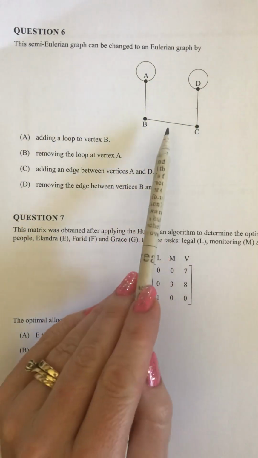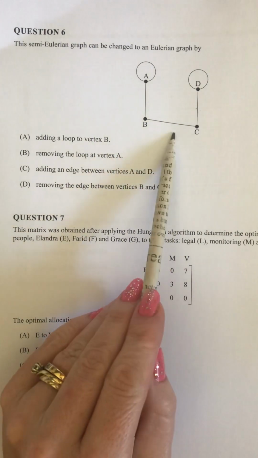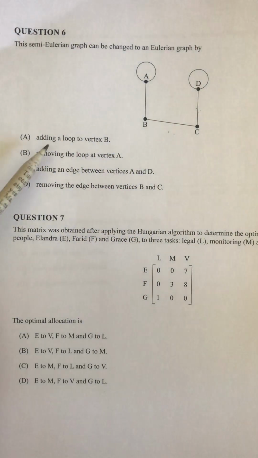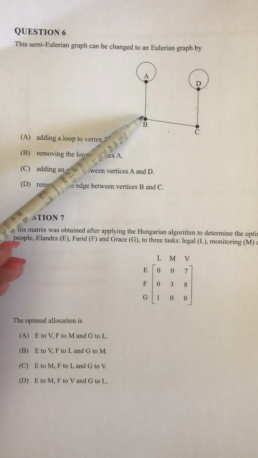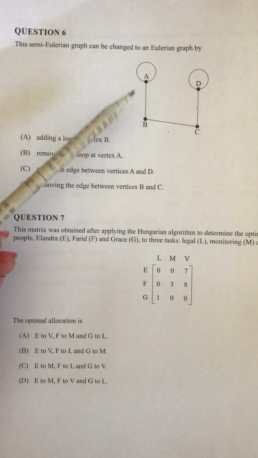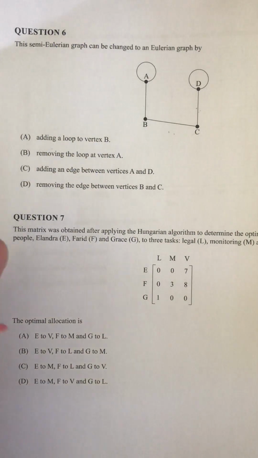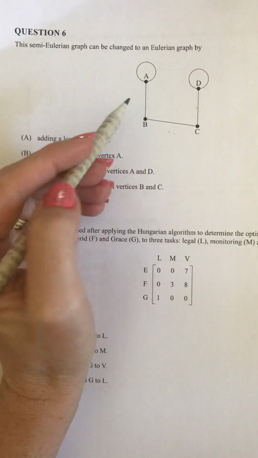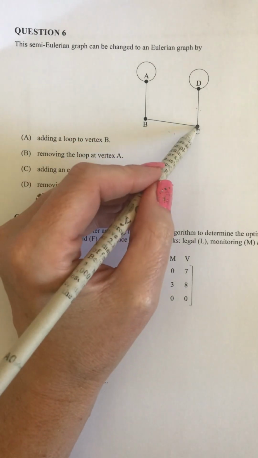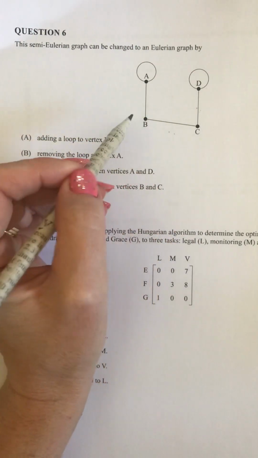That's only got 1. C has got 2. B has got 2. So we're wanting to see if we add a loop to vertex B, that changes that to even. Well, it already was even, but it doesn't help with our ones that were odd. So the ones that we've got that are odd are our, this joining between.